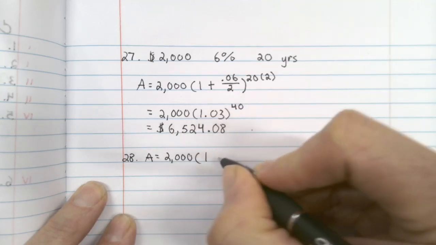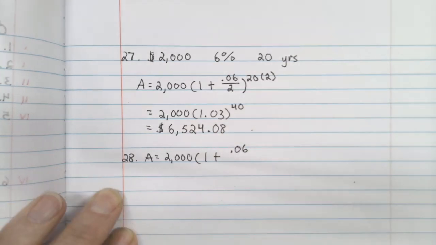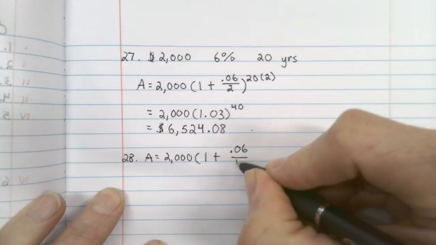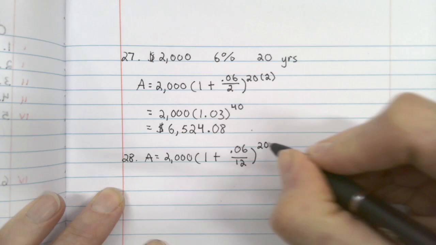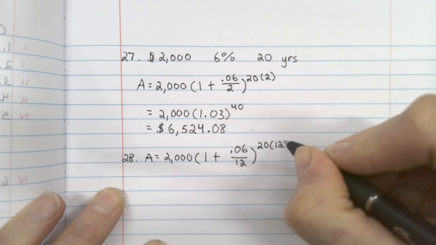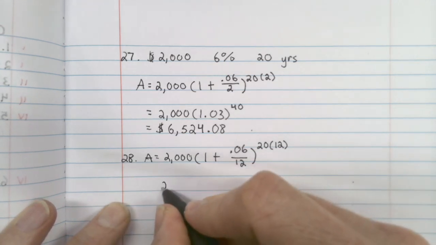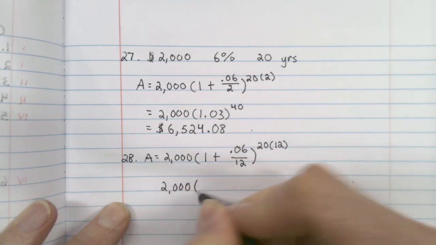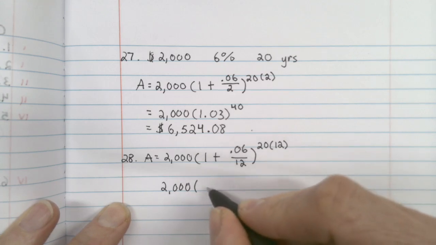I'm still going to have 1 plus 0.06, but now compounded monthly, meaning 12 times a year, right? So this will be divided by 12, and this will be 20 times 12 up there. So you simplify that a little bit, and what you would end up with is 2,000 times 1.005.